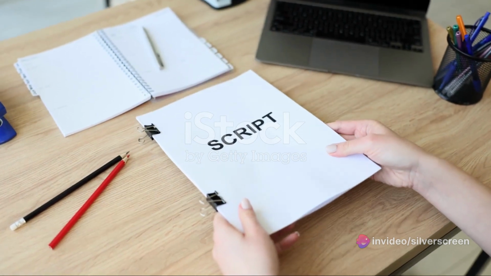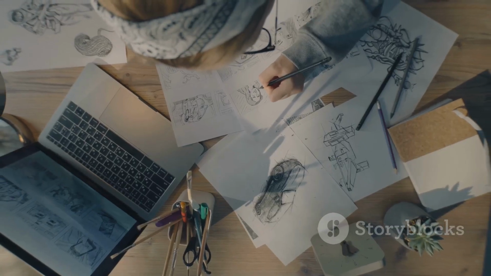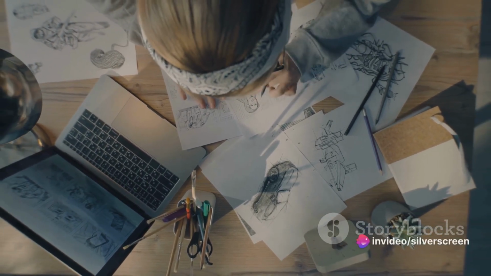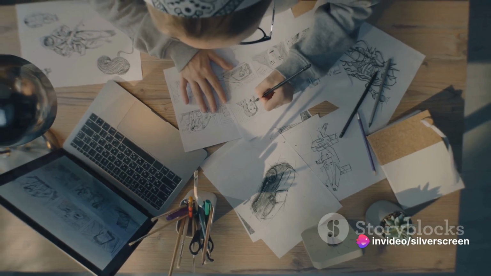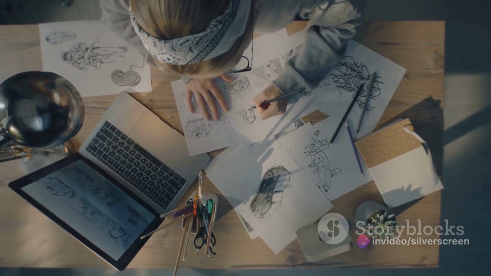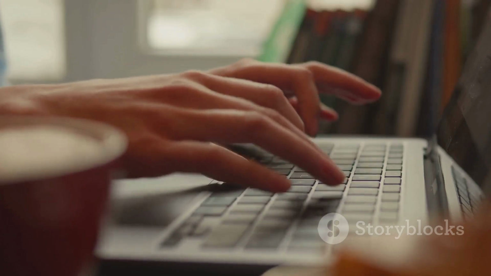Moving on to step 6, creating an outline. This is where you structure your screenplay, scene by scene. It's like building a house. You wouldn't start without a blueprint, right? The same applies to your script. Your outline is your blueprint. It's the skeleton to which you'll add flesh and blood, transforming it into a living, breathing story.